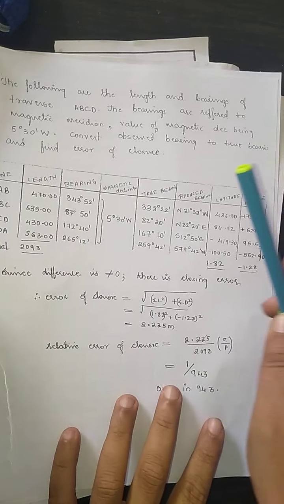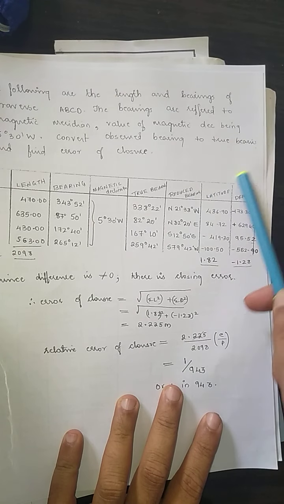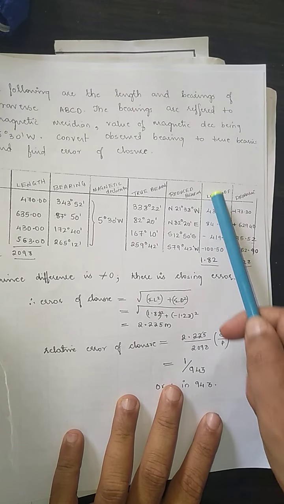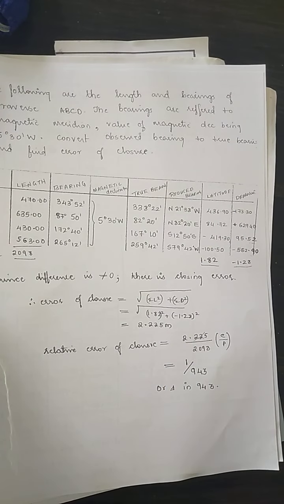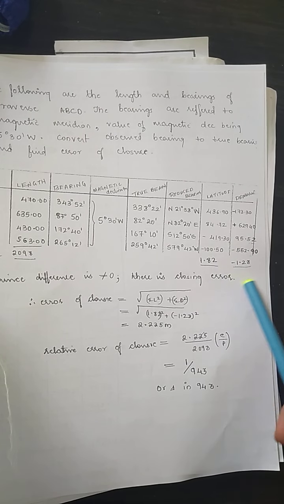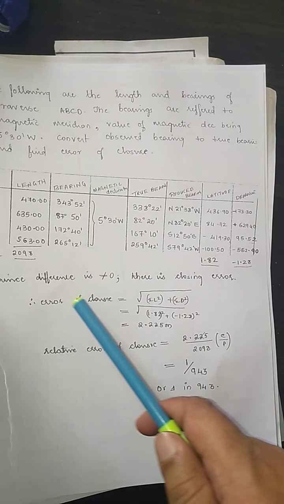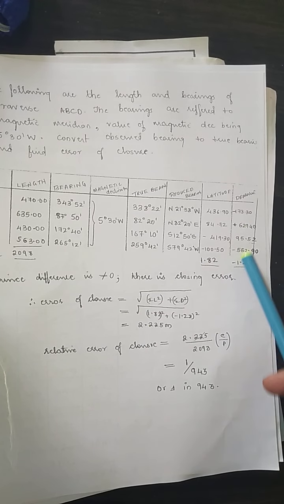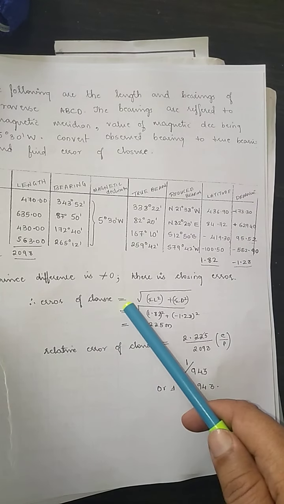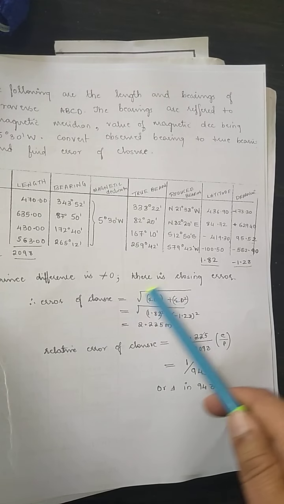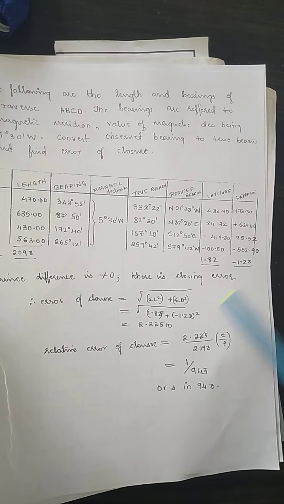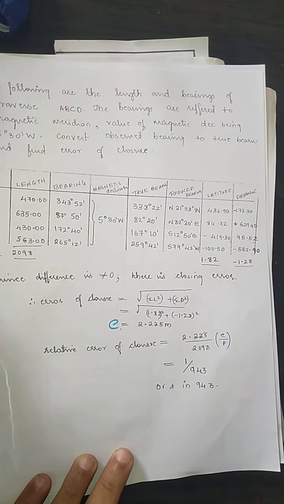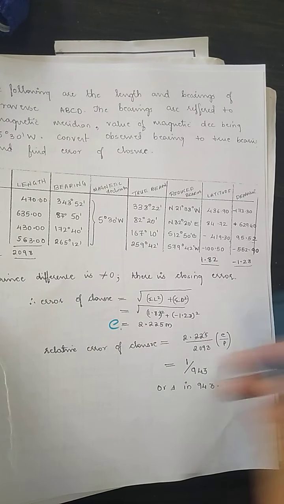Now the first thing you need to do is take the latitude and departure values and add them. You get sigma L as 1.82. Departure, you add it, you get sigma D as minus 1.28. Now the closing error you can determine using the formula, square root of sigma L squared plus sigma D squared. You get the closing error E, this value E is 2.225. This much closing error is there.